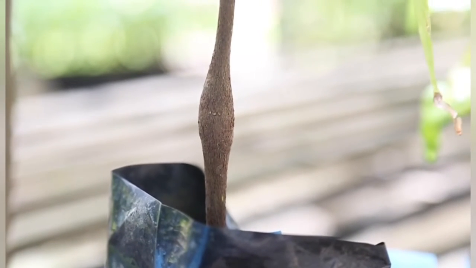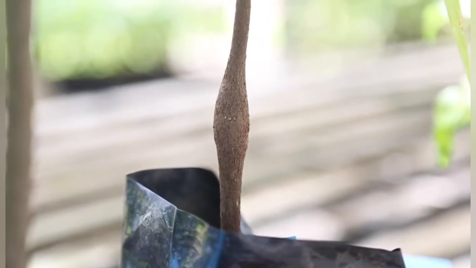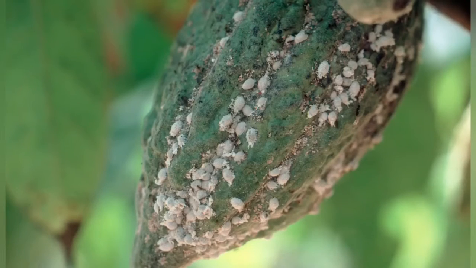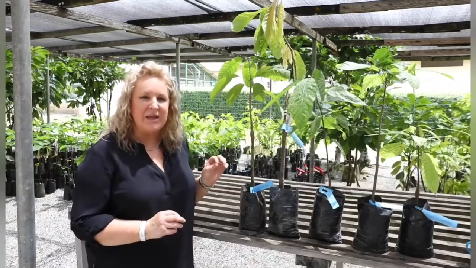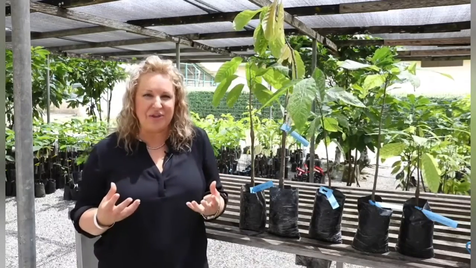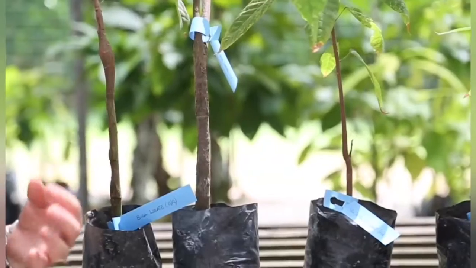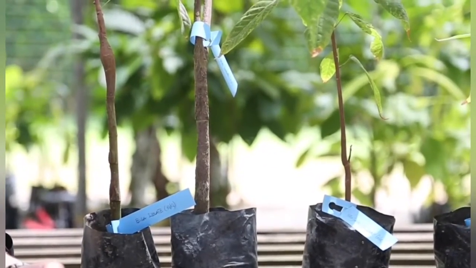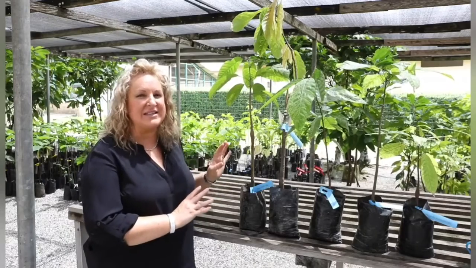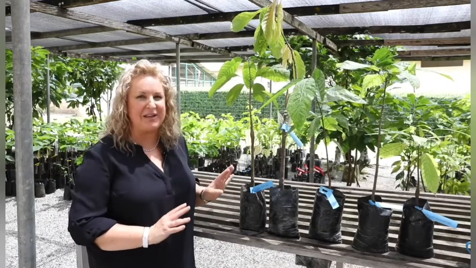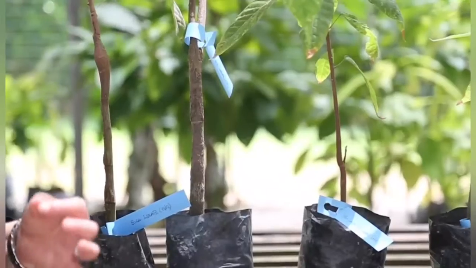Here we have an example of the swollen shoot, which is a disease carried by a bug called the mealybug. Now the mealybug, once it actually feeds on an infected tree, if it goes to a healthy tree within 6 hours, it will then infect that healthy tree. The downside of this disease means that once the tree has the disease, it has to be removed completely to ensure that it doesn't actually spread.